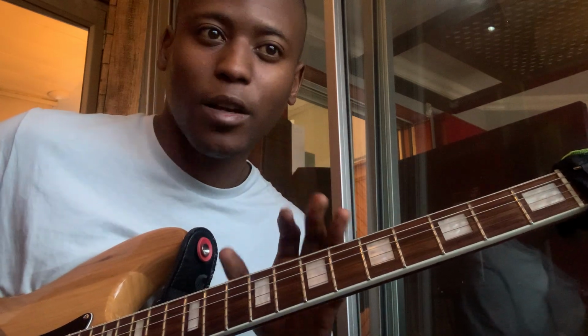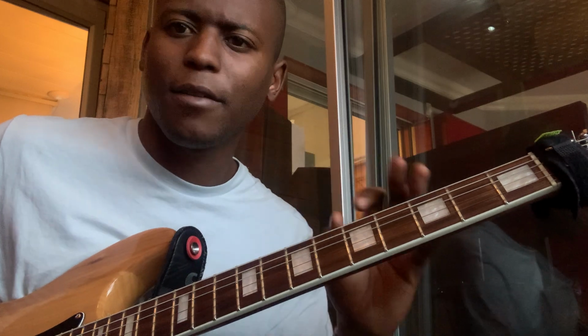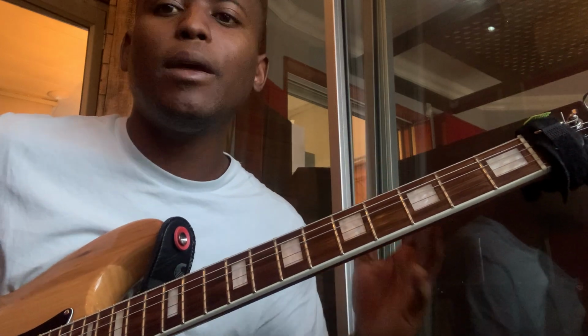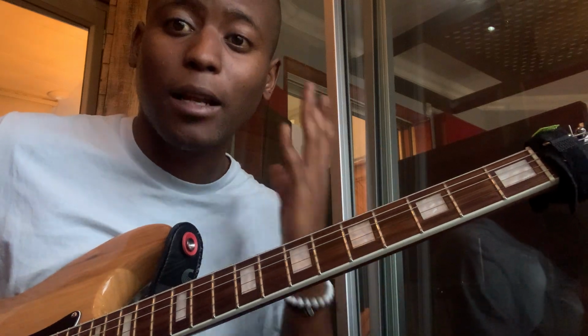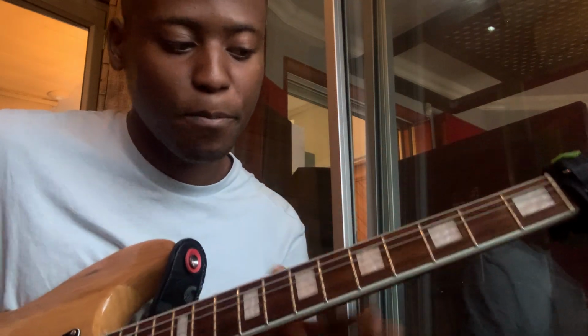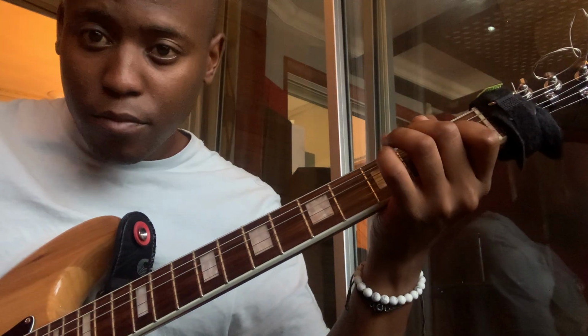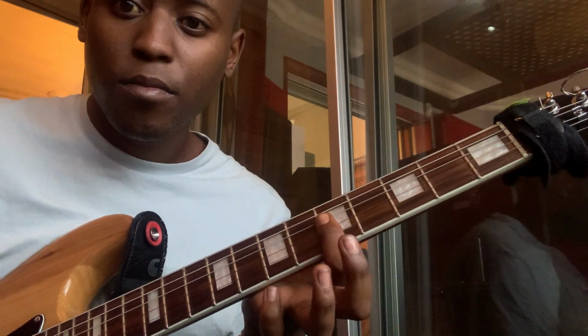Not that it's inferior, not that it doesn't work. It works perfectly fine, but if that's the only method you use to deduce the information on the guitar, you're very limited. You should be using as many methods and systems as you possibly can to gain a clearer understanding of this instrument, okay? So this is our first inversion. This is our second inversion. This is our root position.